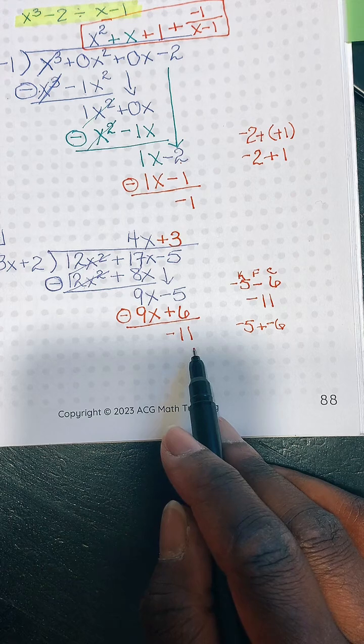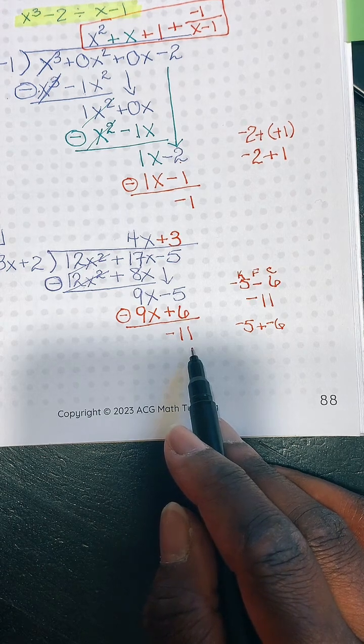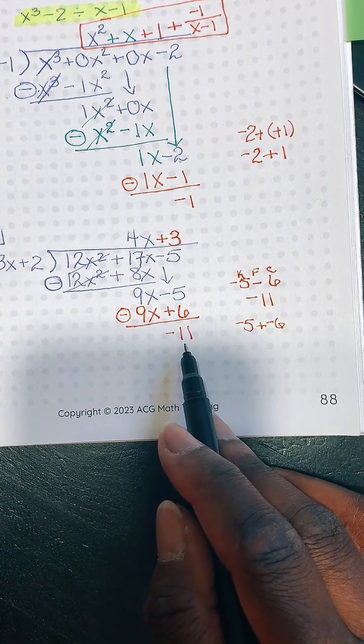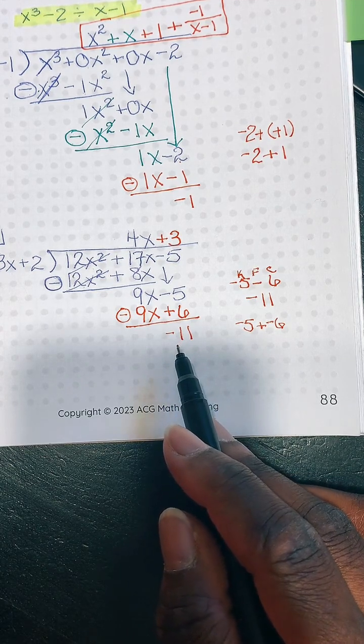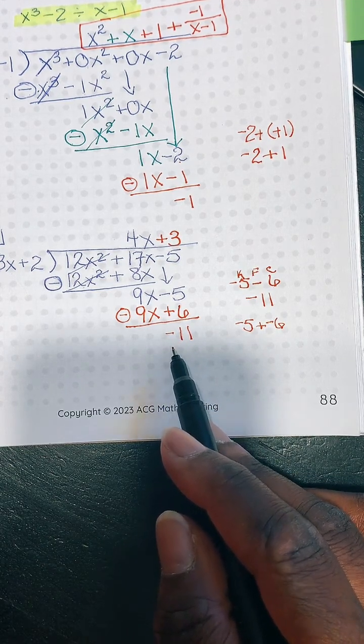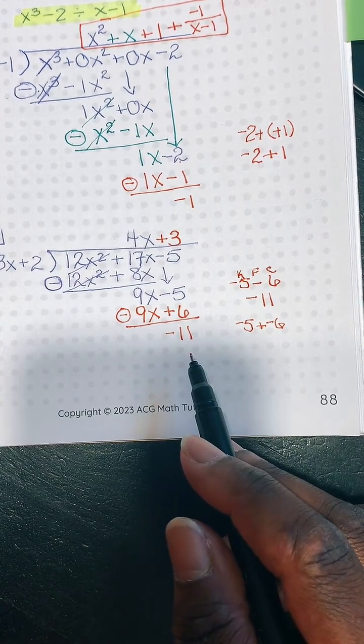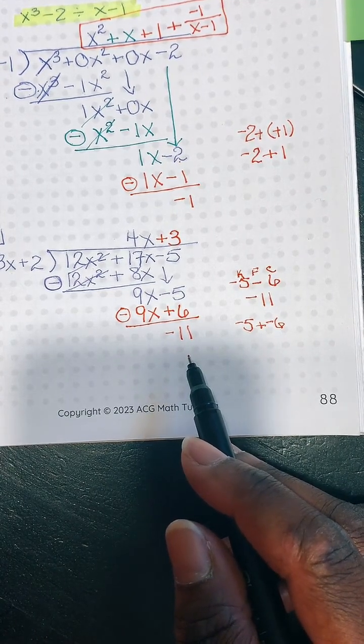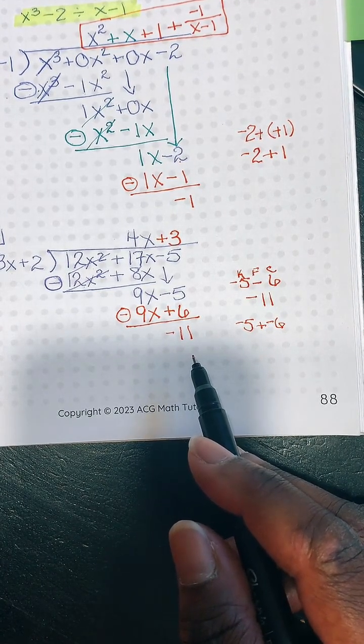So can we do another one? We are going to do another one. And then I'm going to show you synthetic, and then we're going to wrap up for tonight. Okay? Because after you see synthetic, you're going to be like, why don't we just do this? Because trust me, all my students say that.